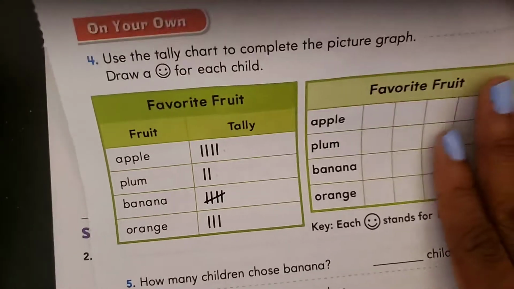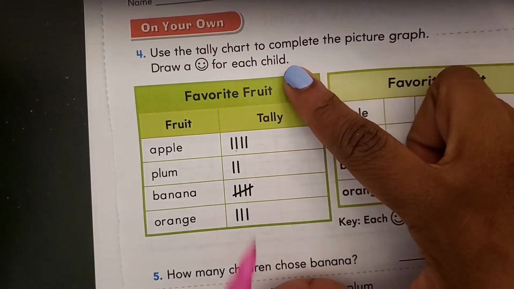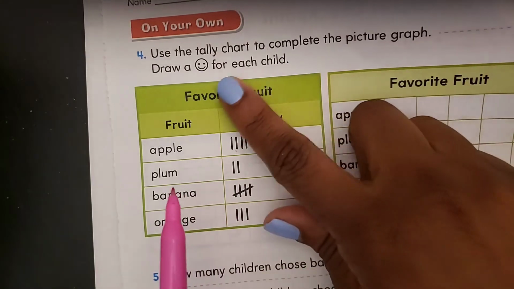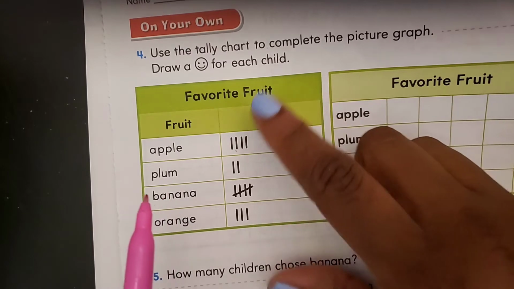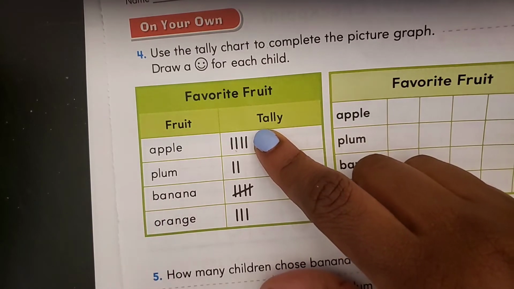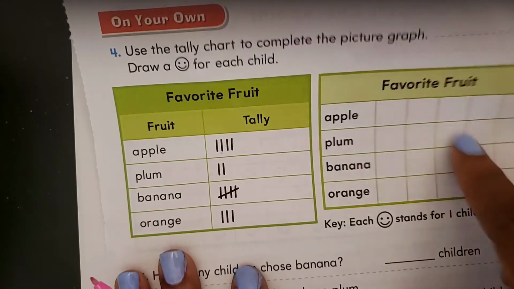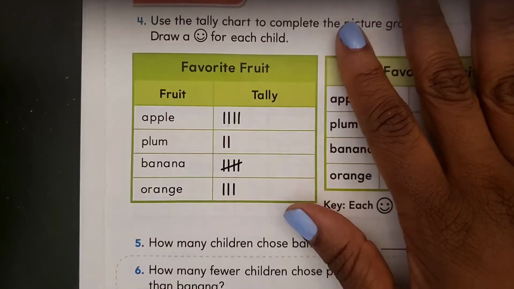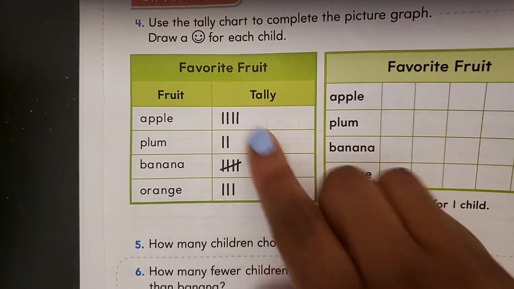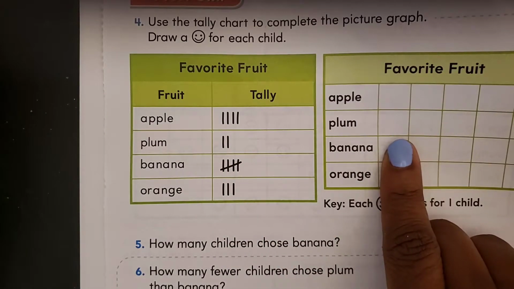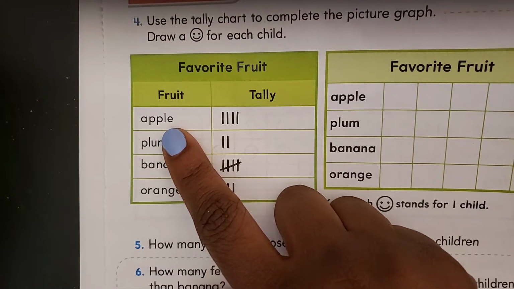So over here we have our tally chart, and we talked about tally charts last week. The directions say we're going to draw a smiley face for each child. Now last week each tally represented each child. This time we're going to put a smiley face on this side to represent each child. So we have to take what we see on this favorite fruit tally chart and then transfer it to the picture graph. So we have fruit, apples.